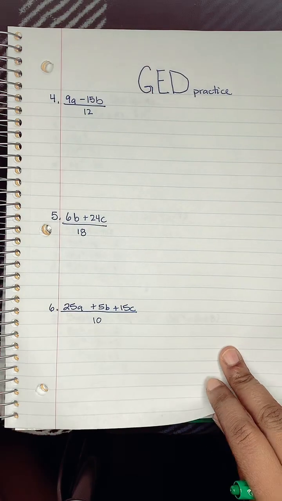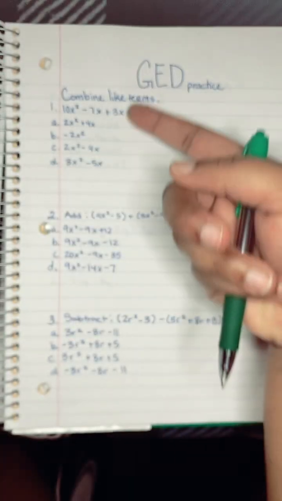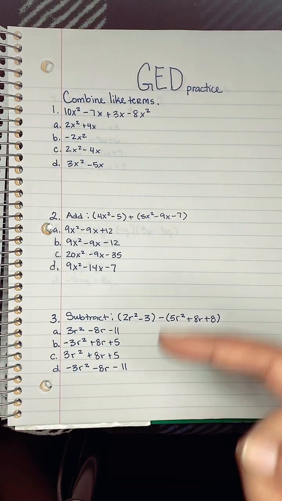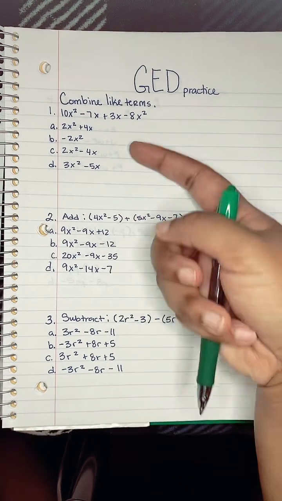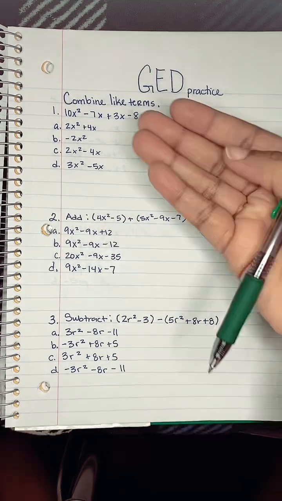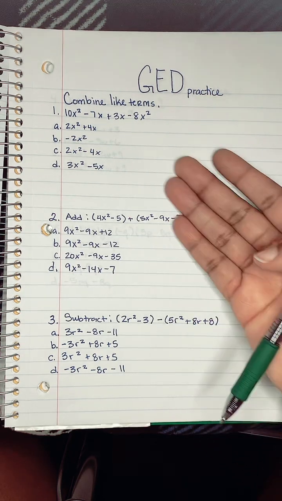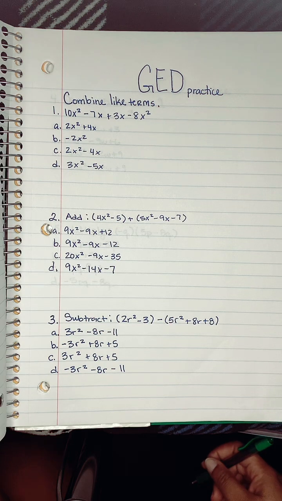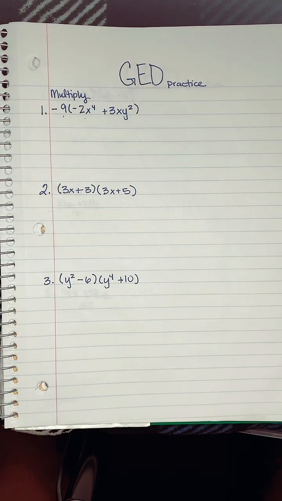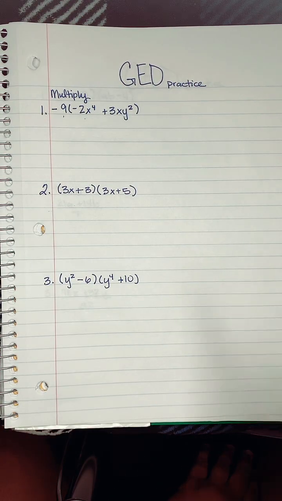So we have a couple more multiplying, division, and then we're actually going to practice some on the GED test, because this is what it would look like. The GED test is multiple choice, and these are from the actual practice GED test. Okay, let's knock these out.